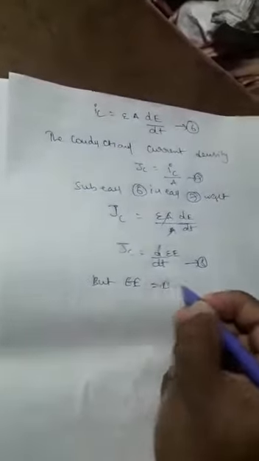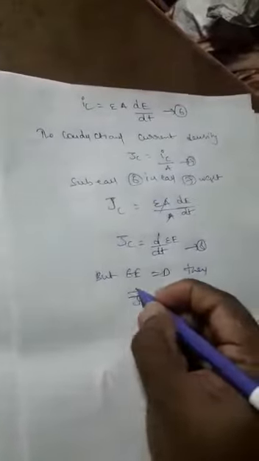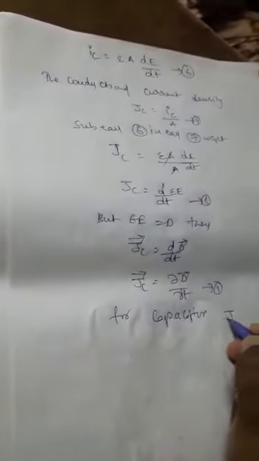But epsilon E is equal to D. Then Jc is equal to d by dt of D bar, a vector quantity. Here the voltage is a time varying voltage, so it is dou D bar by dou t. So for a capacitor, Jc is equal to Jd, then Jd bar is equal to dou D bar by dou t, which is the expression for displacement current density.